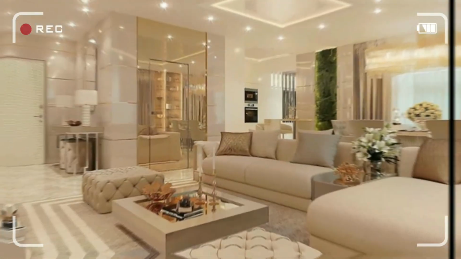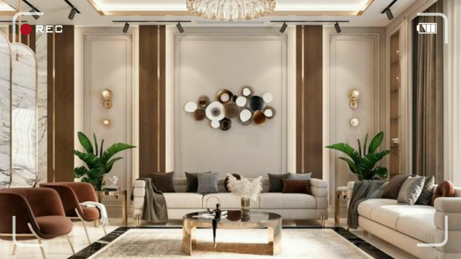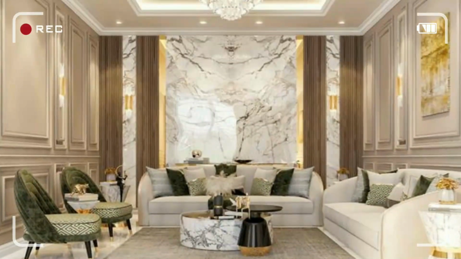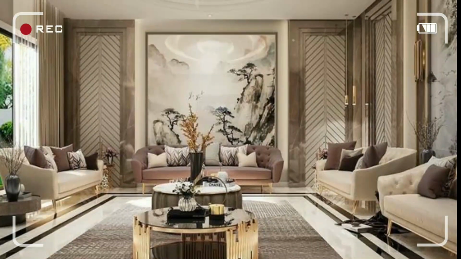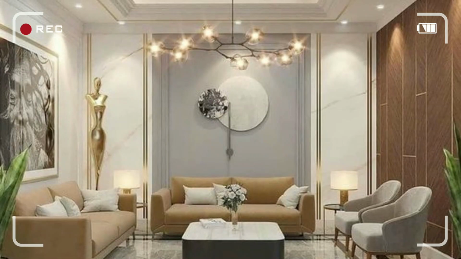100 Modern Living Room Design Ideas, 2023. Top 10 Modern Decor Ideas for your living room. Just keep watching.